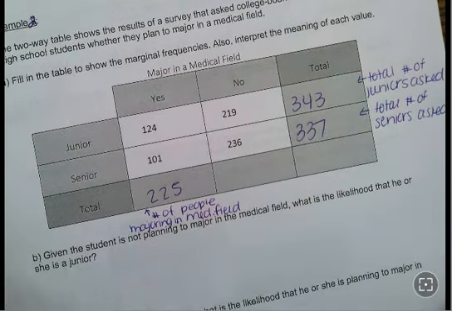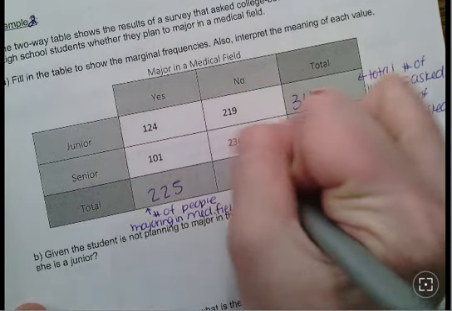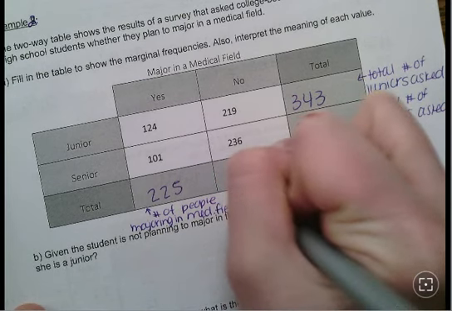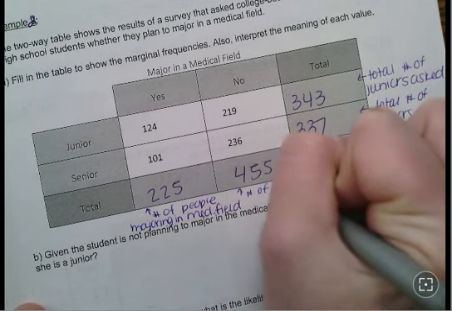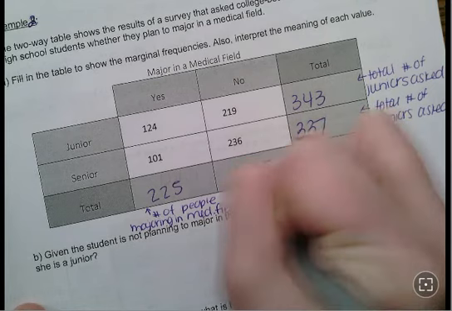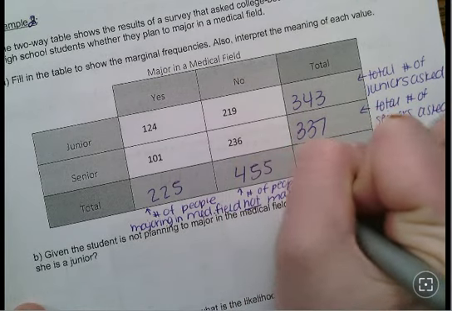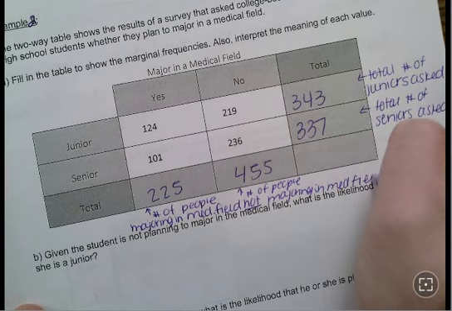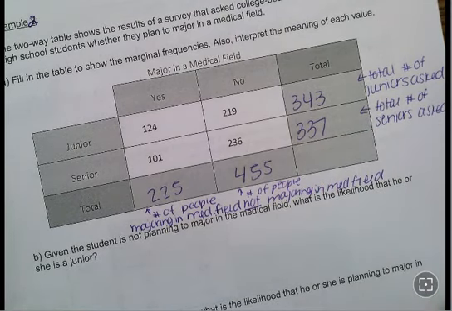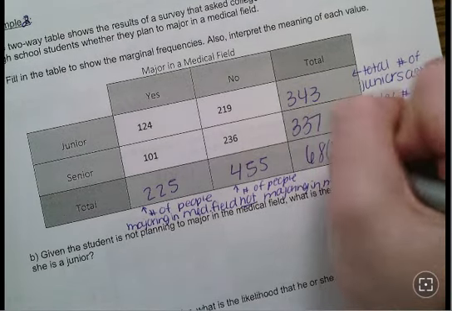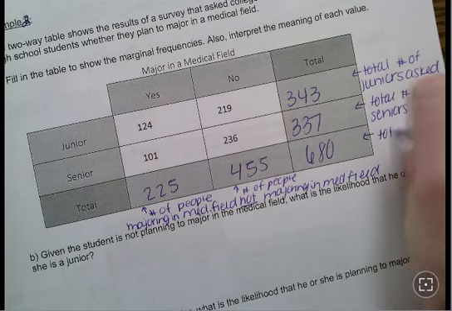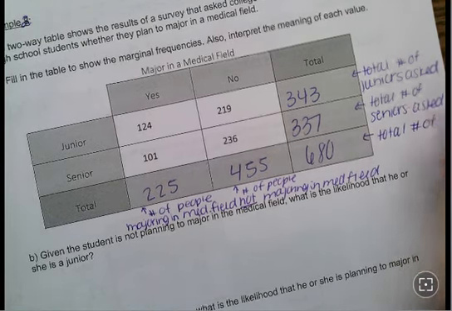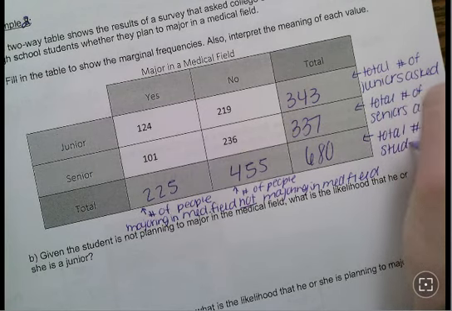And then here, 219 plus 236, 455. This is the number of people not majoring in the medical field. So something else. We don't know what it is. We just know it's not the medical field. Okay, so then if we take that number and we add 225, we get 680. So that is the total number of students asked. So we asked 680 people.